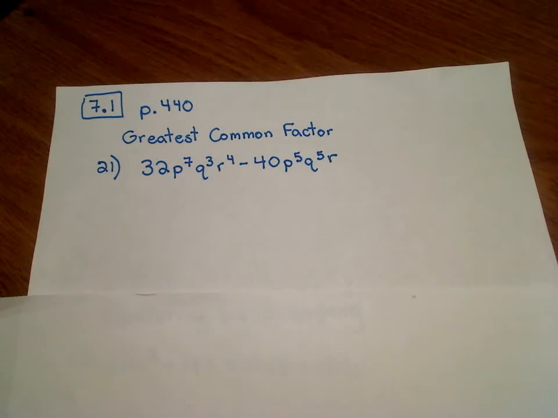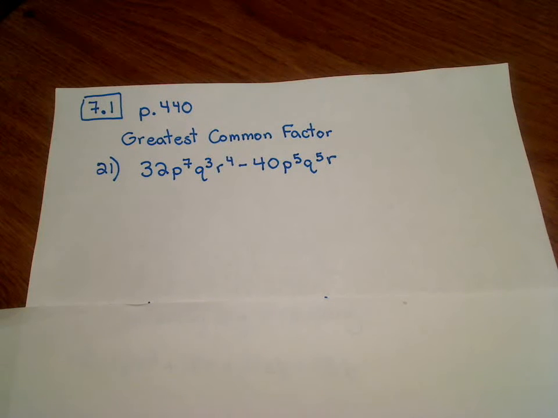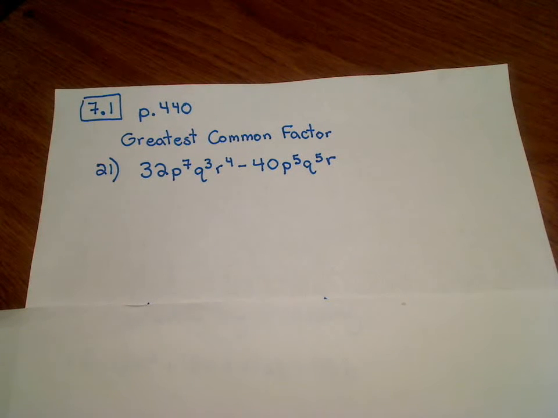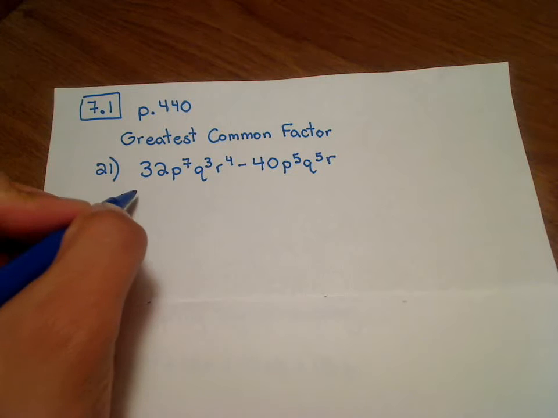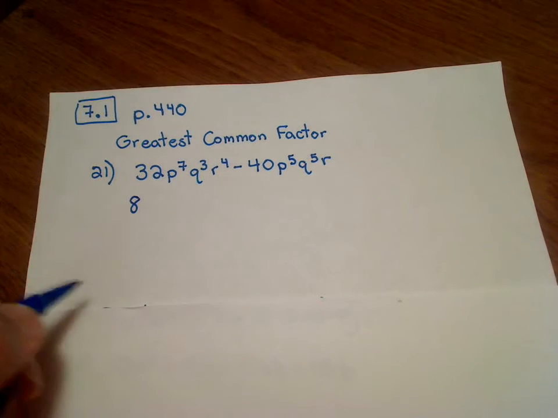Okay, so 7.1 focuses on factoring, and we're going to have a couple of problems here that we're going to look at. The first one deals with factoring out the greatest common factor out of two terms. So the first thing I'm going to look at is the number 32 and the number 40, and I'm going to figure out what's the highest number that I can factor out of both of them. If I look at it, well, 8 times 4 gives me 32. 8 times 5 gives me 40. So I know I can factor out an 8 out of both terms.